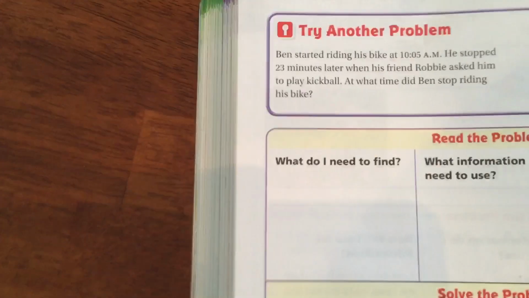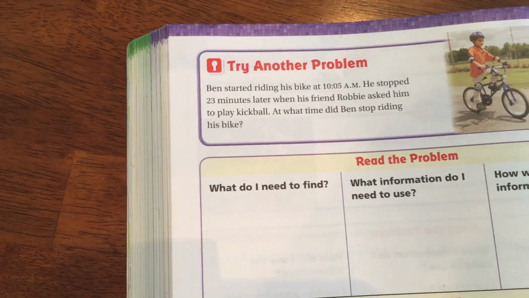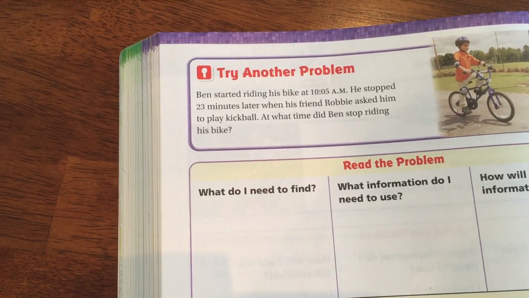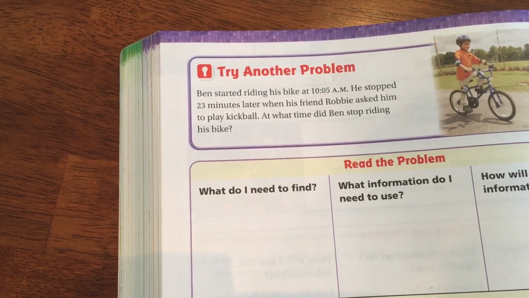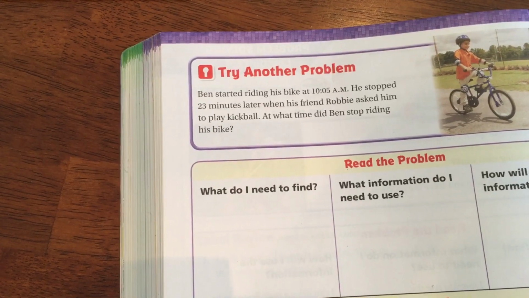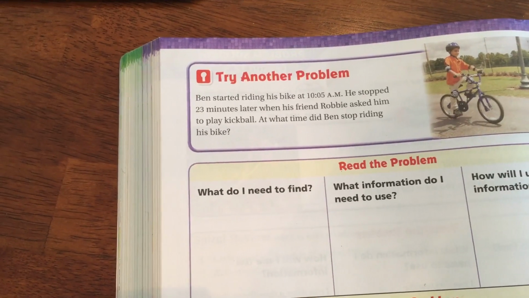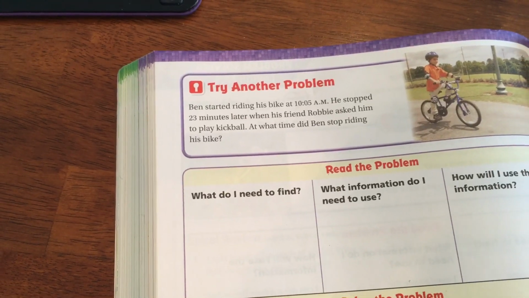Turn to page 692. Here's another one. Ben started riding his bike at 10:05 a.m. He stopped 23 minutes later when his friend Robbie asked him to play kickball. At what time did Ben stop riding his bike? So this one gives you the start time and how long it took, and you have to figure out the end time. You need to figure out what time he finished riding his bike.